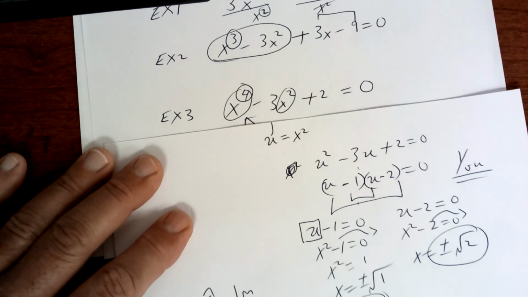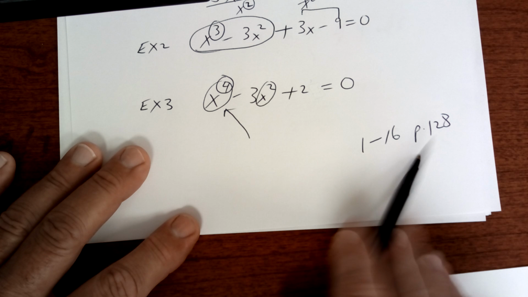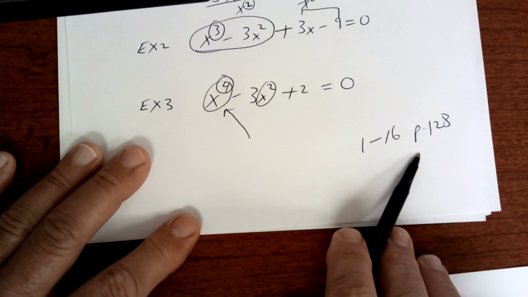There it is. Today's work is right here, 1 through 16. If you get stuck, go back to the examples. The ones with definitions, you need to look those up. The answers for the odd ones are in the back of the book. I'm pretty sure it's the odd.